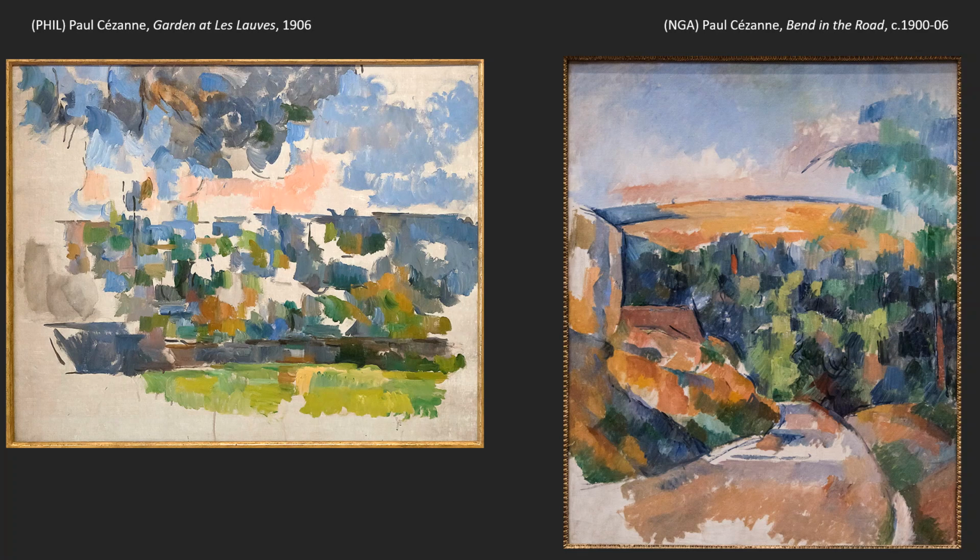We had to make an appointment months in advance. In addition to that, he had a little house on the hill. Aix sits on this hill. And up on the hill, he had this house, Les Lauves, it was called. And there was a garden out back. And it's kind of on the outskirts of town.